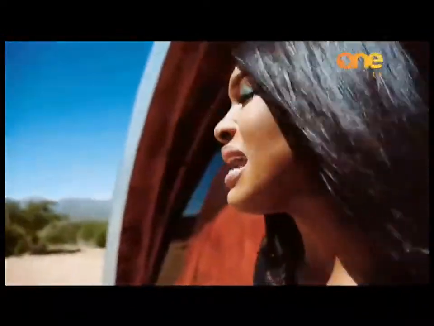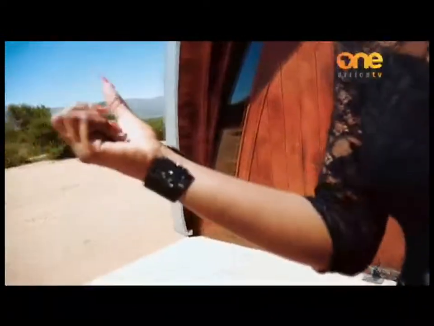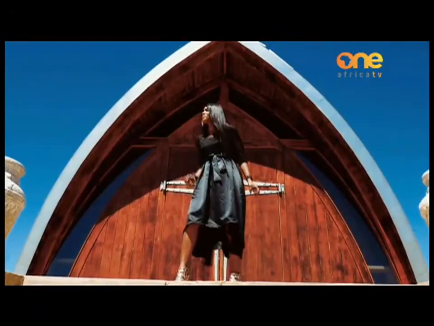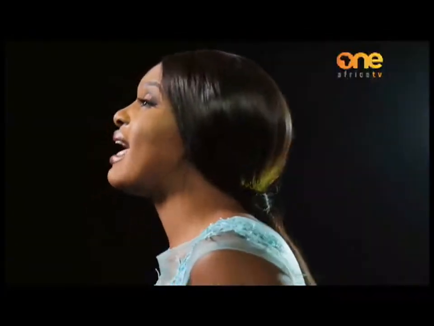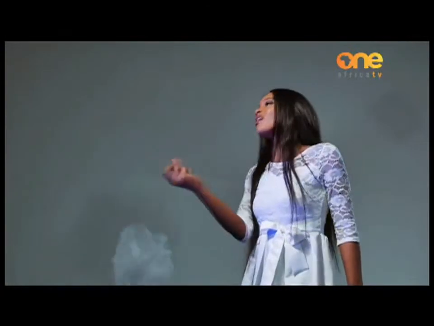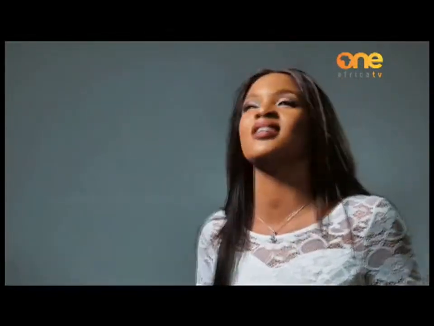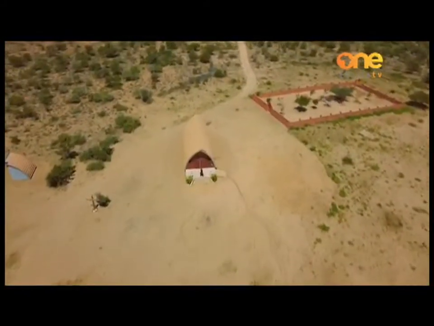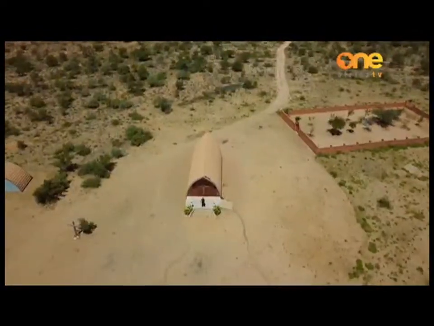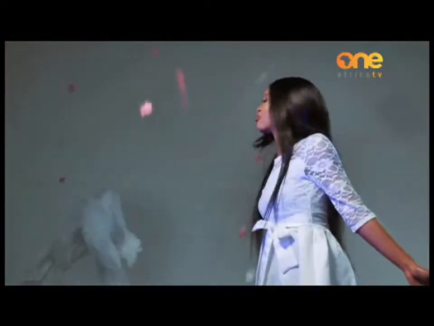Holy Spirit, take me deeper in your presence, to the place where you want me to be. Holy Spirit, take me deeper in your presence.